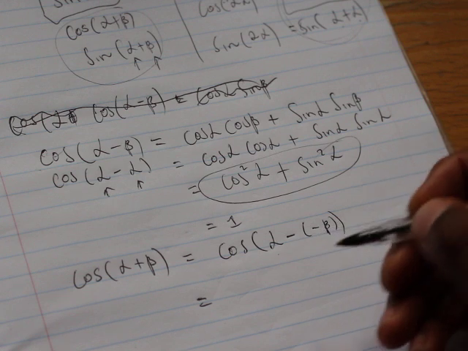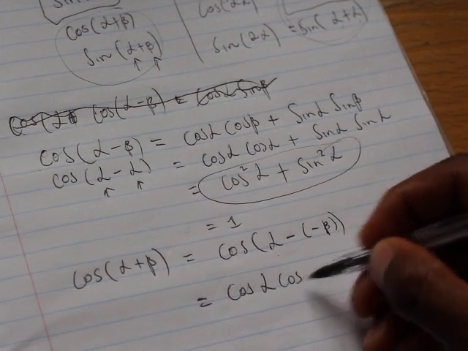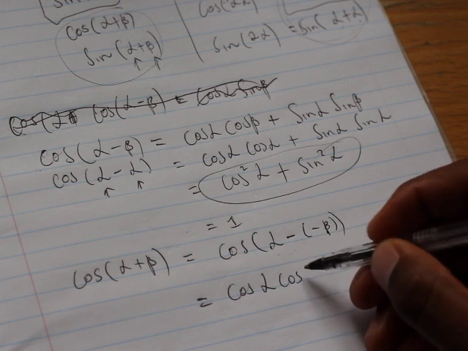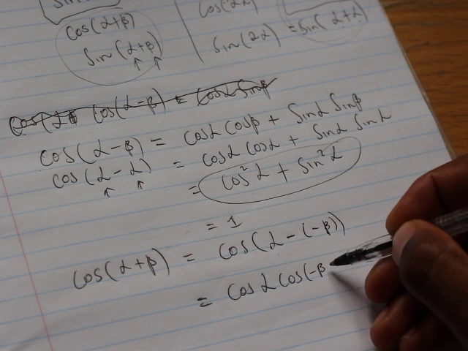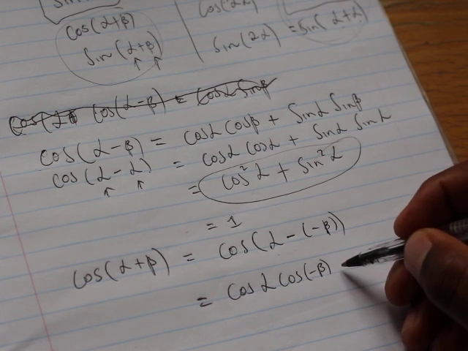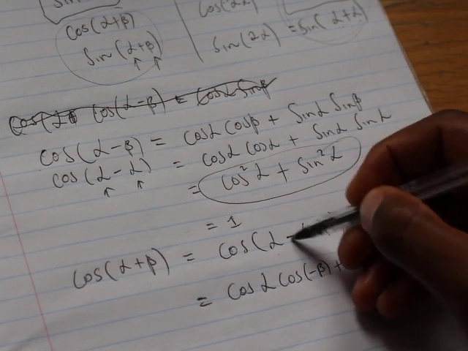So this is the same as the cosine of alpha, and then the cosine of the angle that's minus b now. So minus b, and then is it plus or minus? Yes, it's going to be plus because there's a negative here.